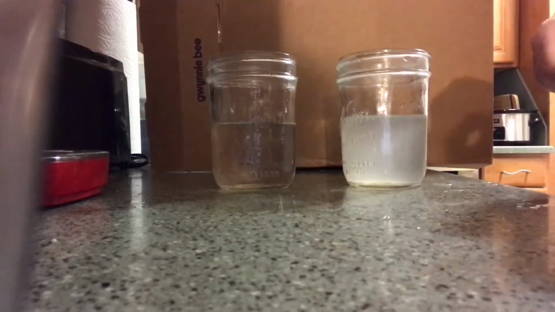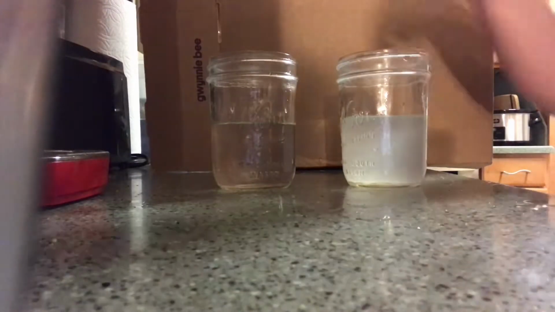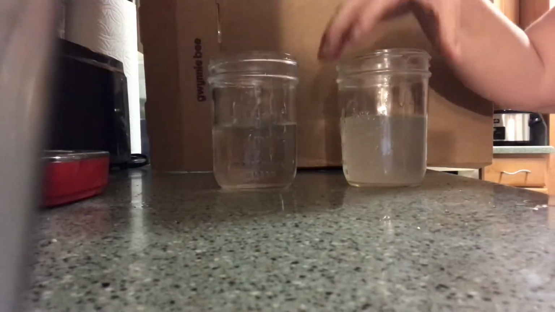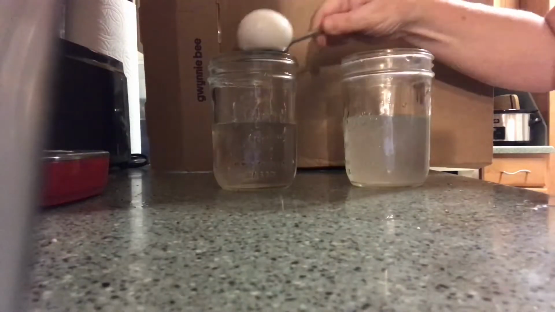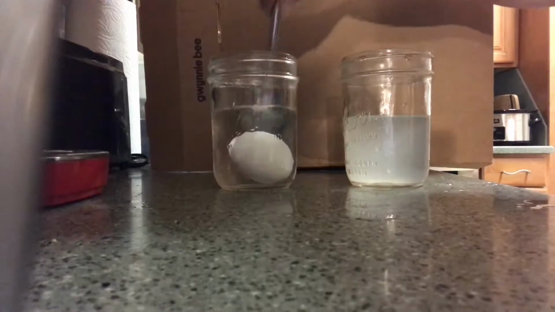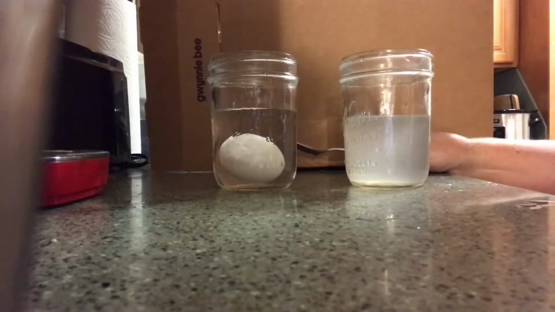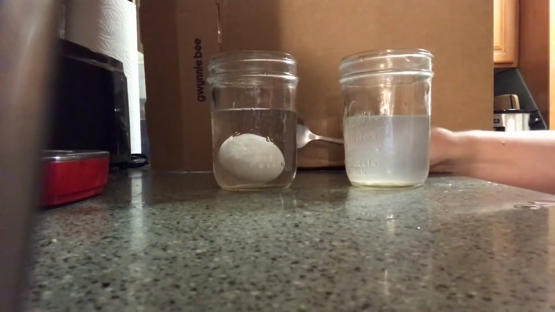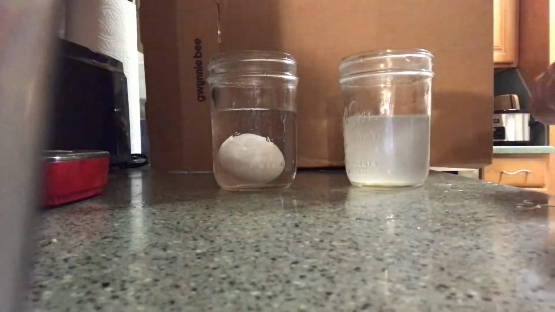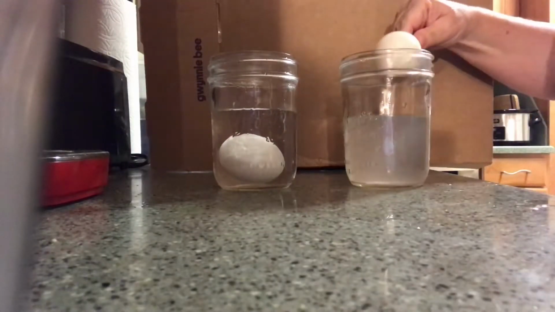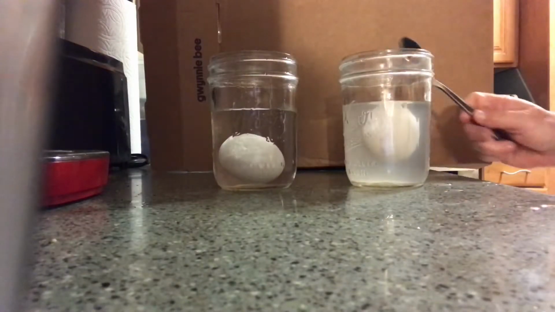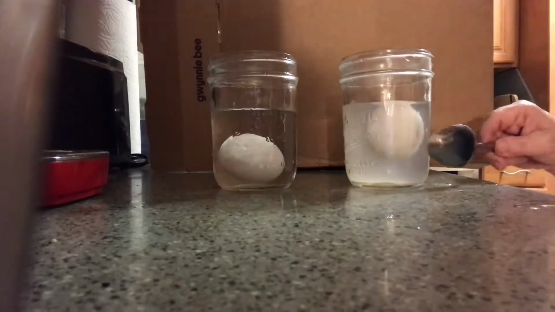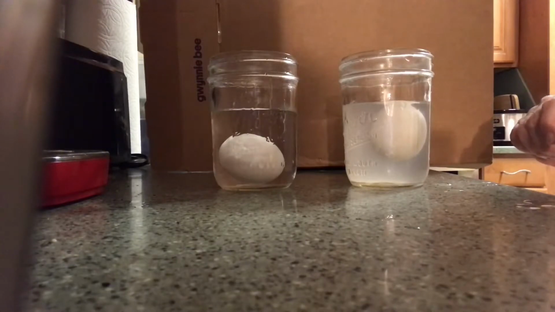So to get us started thinking about current patterns, I have here 2 jars. One that has fresh water and one that has salt water in it. I'm going to put a raw egg into the freshwater jar, and you can see that when I put a raw egg in the jar of fresh water, the egg sinks. And then I'm going to put a raw egg in the jar of salt water, and you can see when I put an egg in a jar of salt water, the egg floats.